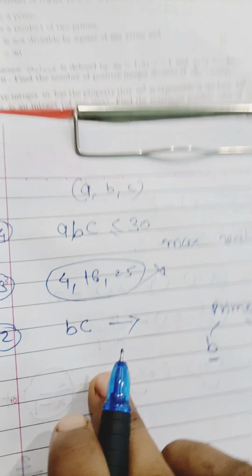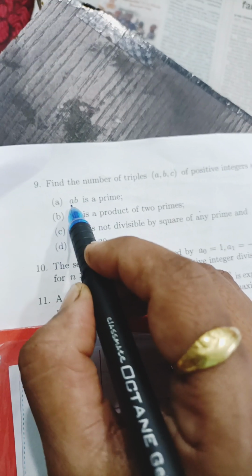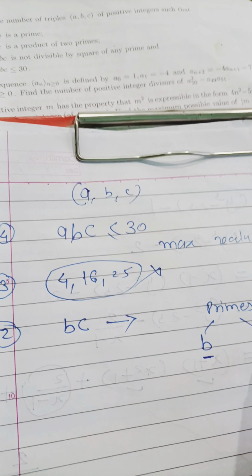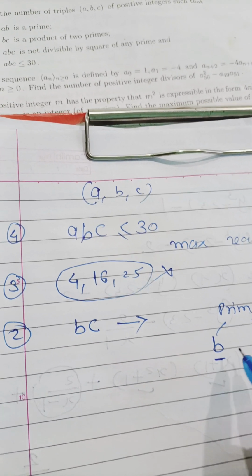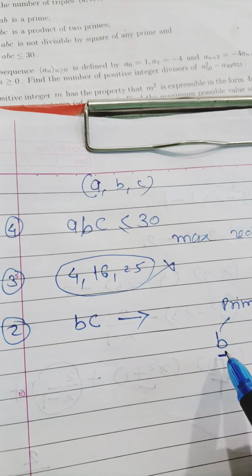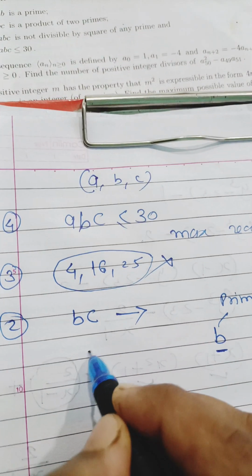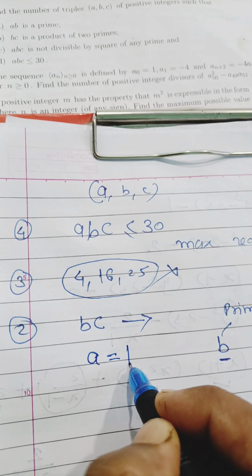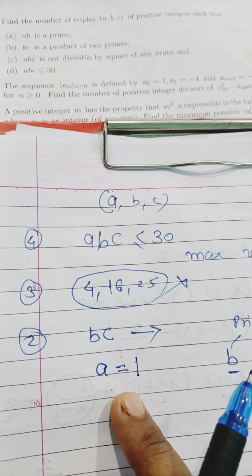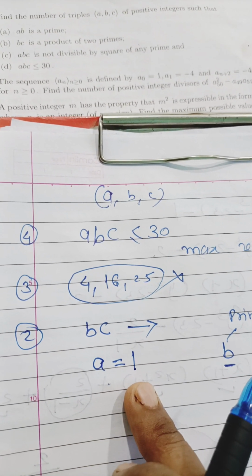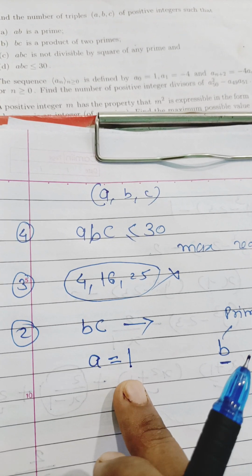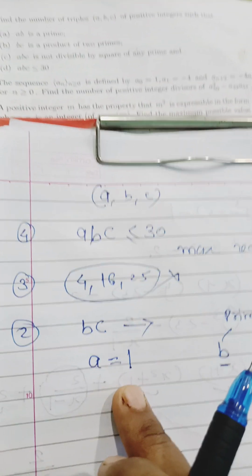Now what about A? So first condition we will see. AB is a prime. See now, B is prime, and to keep a prime as a prime, we must multiply it by 1 only. Okay. So A must be 1. We can't take any value of A other than 1. Understood? So there is a fixed value for A here, 1.